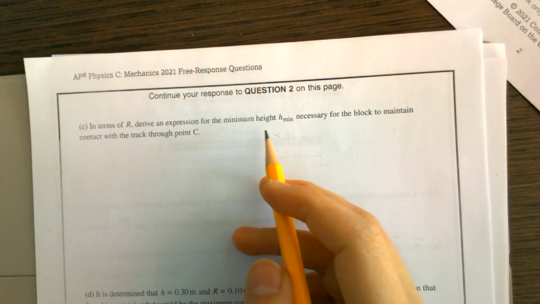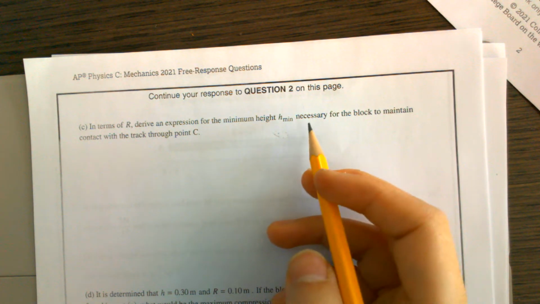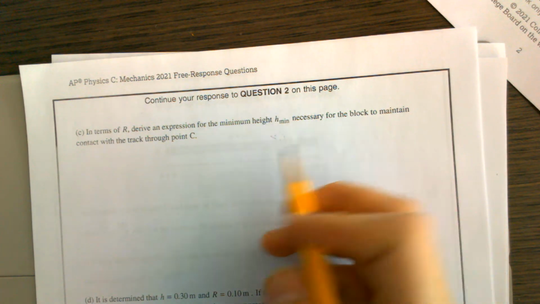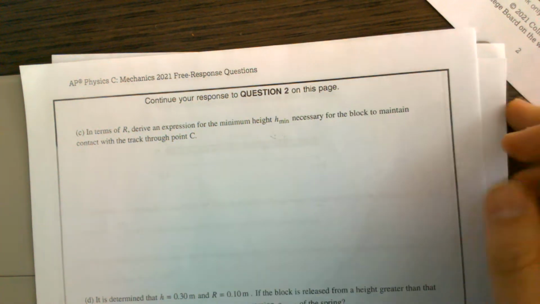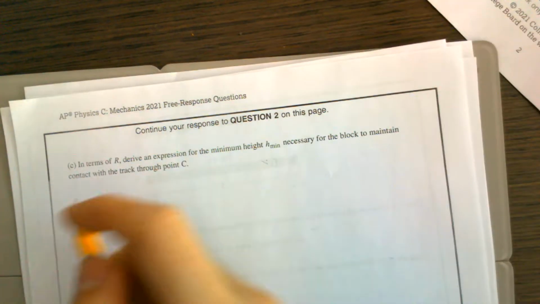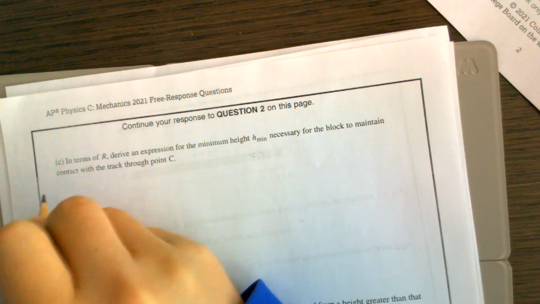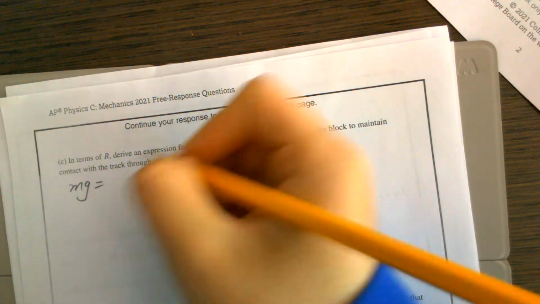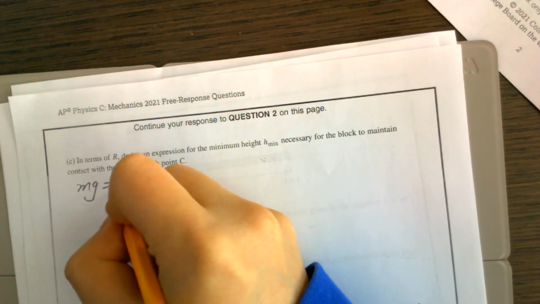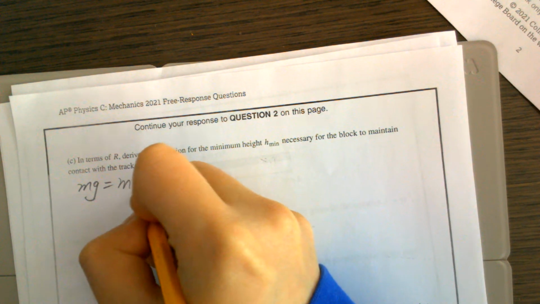For question 2 is part C. In terms of r, derive the expression for the minimum height h minimum necessary for the block to maintain contact with the track through point C. In this case, what we want is to make sure that mg is equal to the normal force, which is mv squared over r.